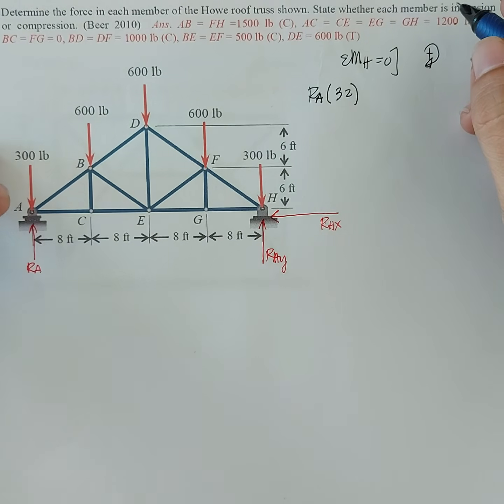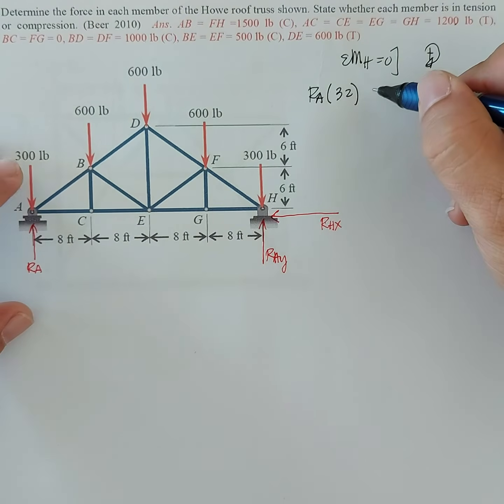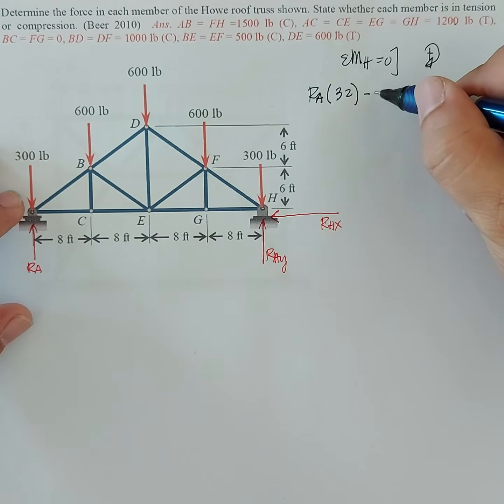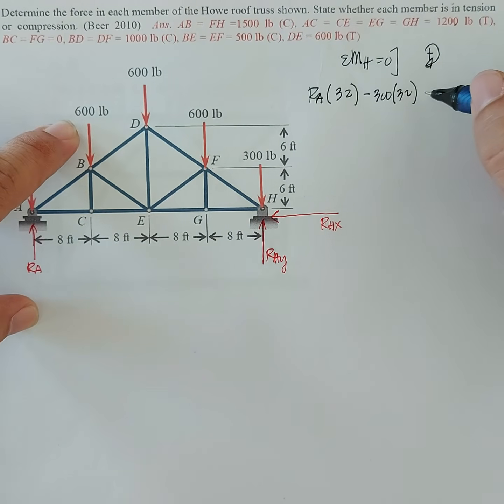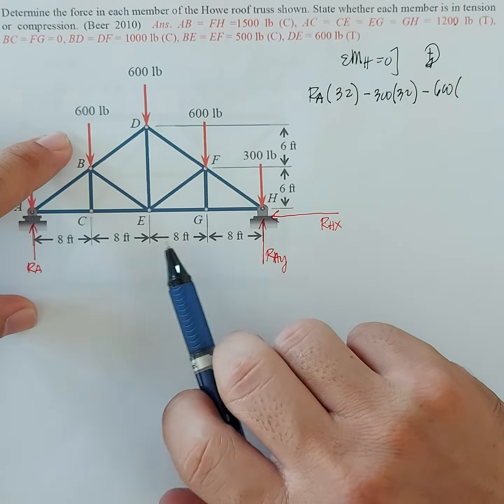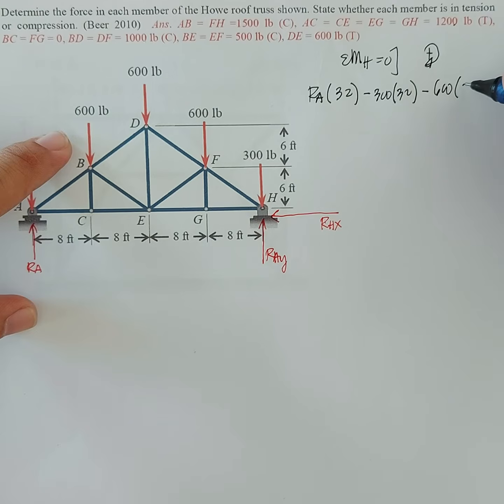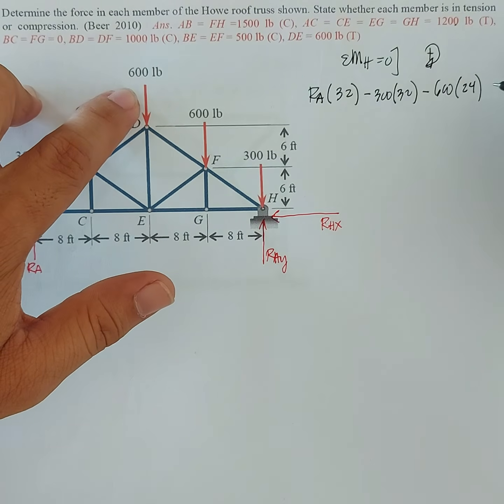Then the 300 creates a counterclockwise moment, so minus 300 times 32, its moment arm. Then we have minus 600 times its moment arm, which is 8 times 3, that is 24.